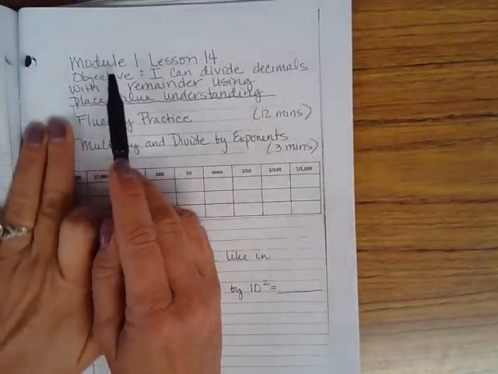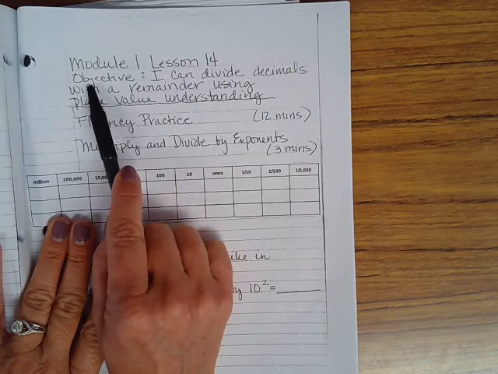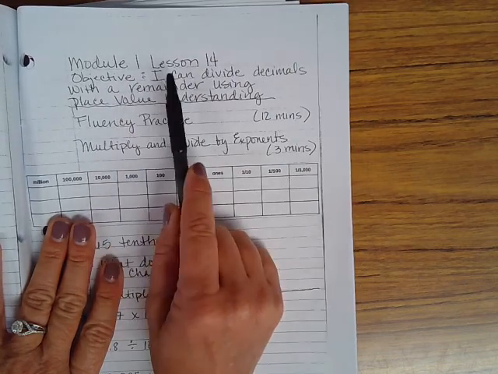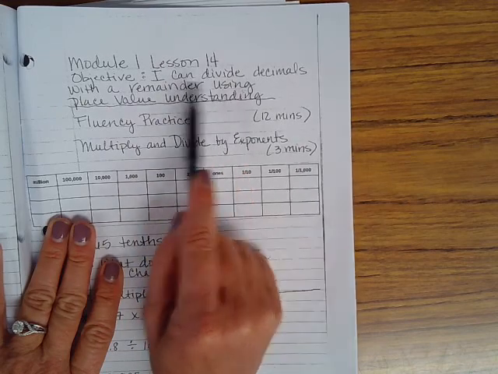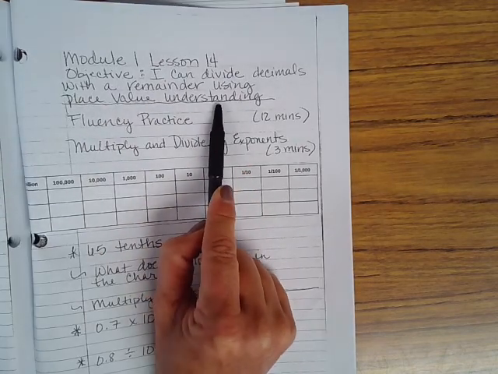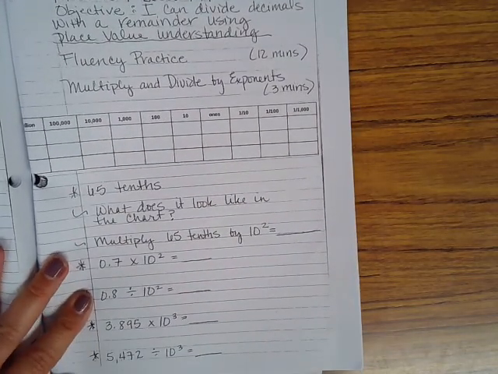All right, this is EngageNY, Module 1, Lesson 14. Read the objective out loud while I read it. I can divide decimals with a remainder using place value understanding. That's our big idea for today. Now, we're going to start with some fluency practice.